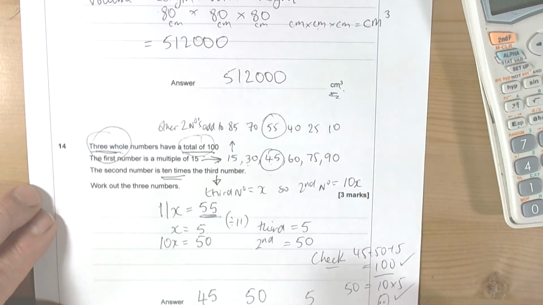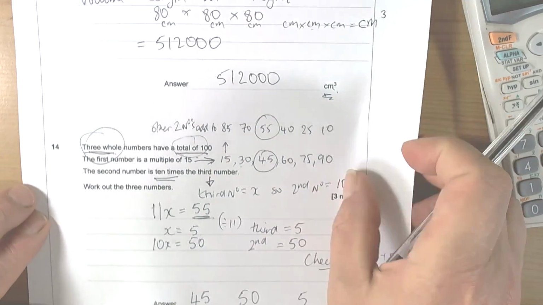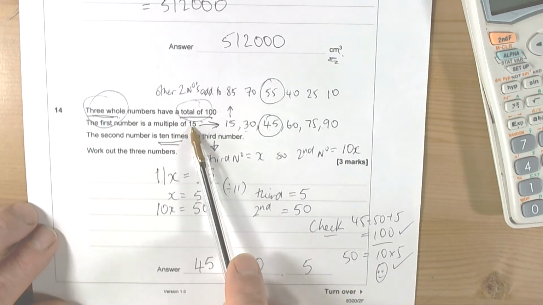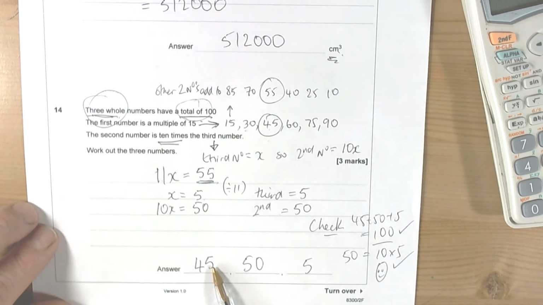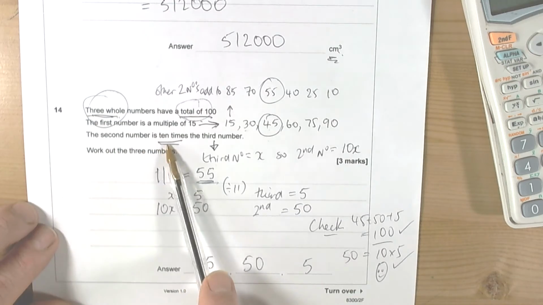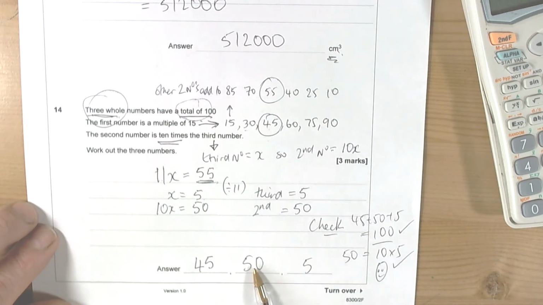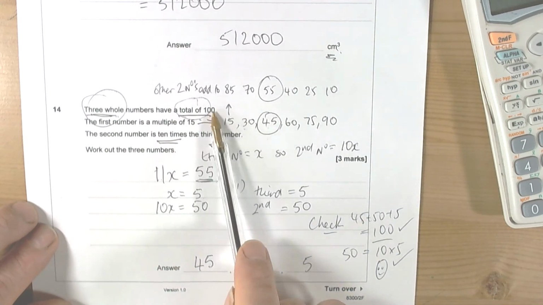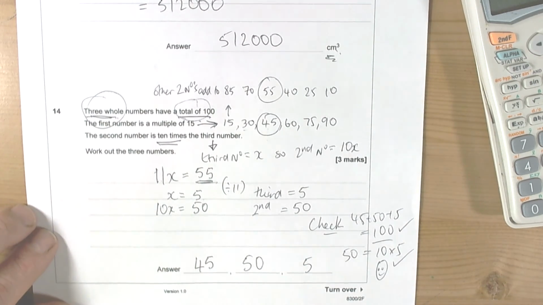So our check, by going through the logic of the question: first number multiple of 15, yep, 15 times table; second number is 10 times the third number, yep; and all the numbers have to add up to 100. Okay, so that's how that question could have been done.